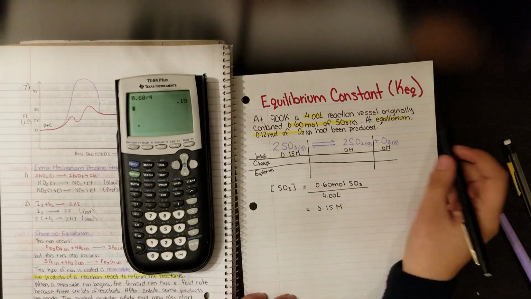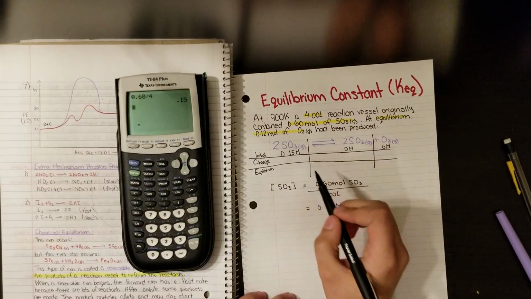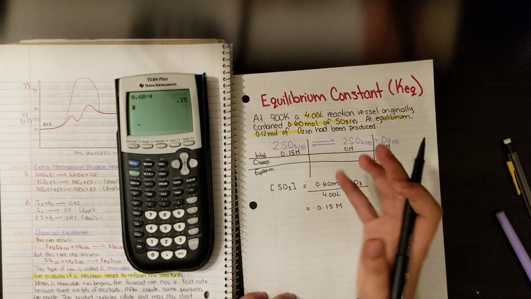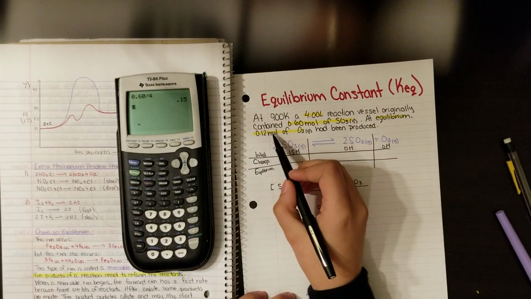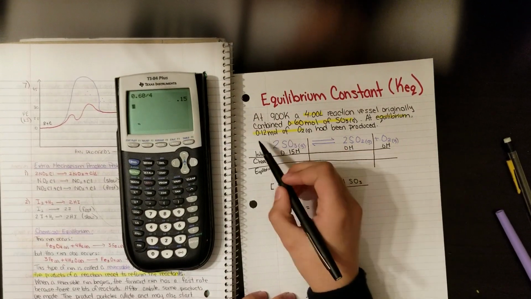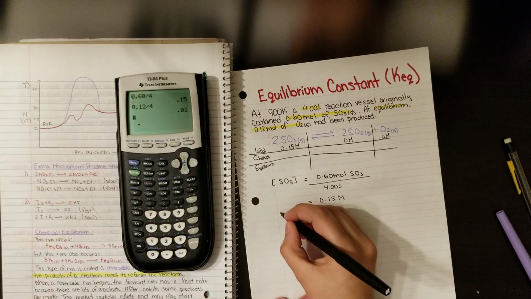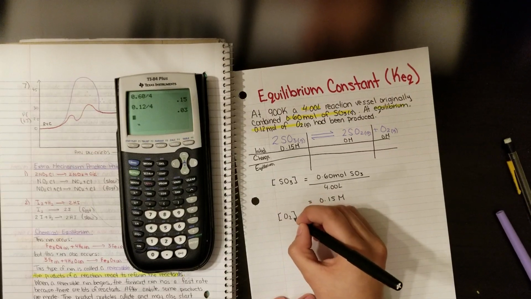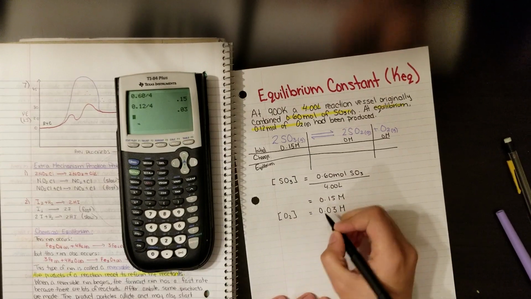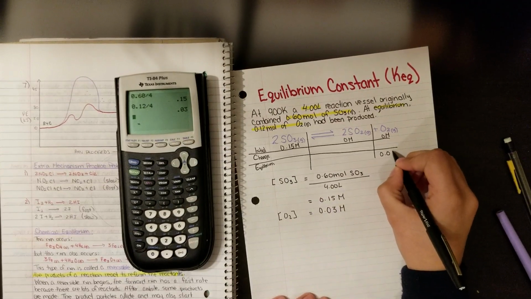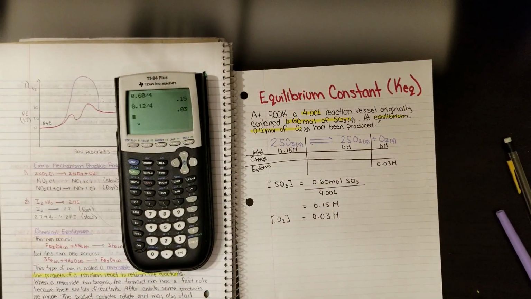Now the next part says at equilibrium, so I'm looking at this column right here. There's 0.12 moles of O2. Same thing, I need the concentration. Concentration is moles divided by liters, so 0.12 divided by 4 gives 0.03 molar. That's at equilibrium, so I'm going to write 0.03 molar of O2 at equilibrium. Okay, now I know all that.